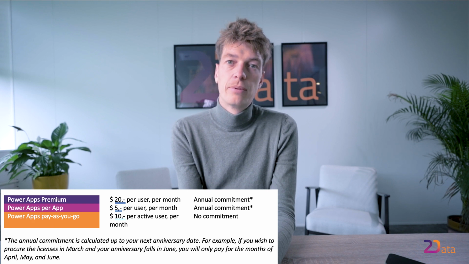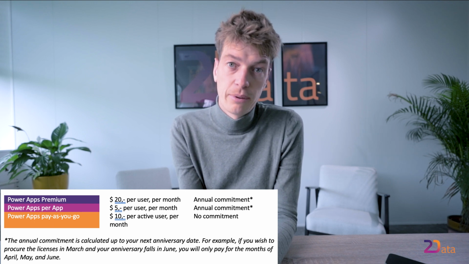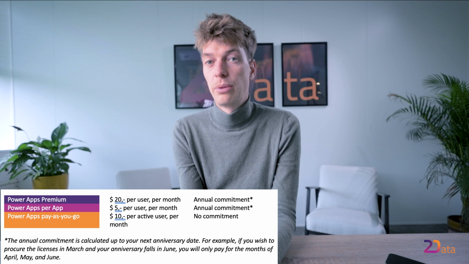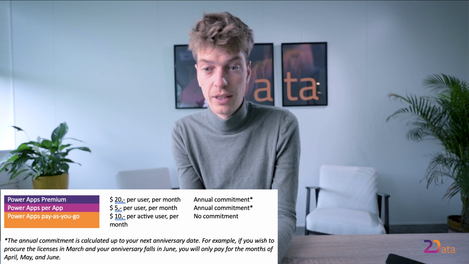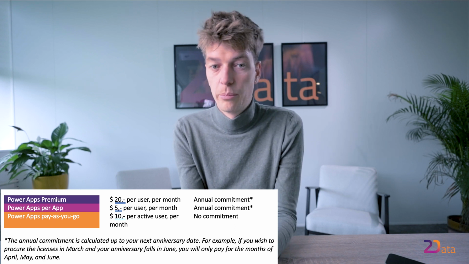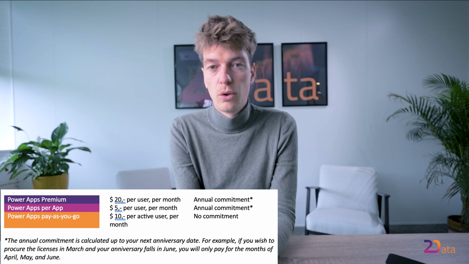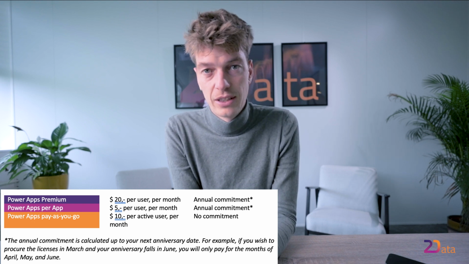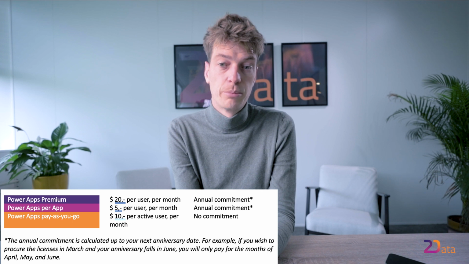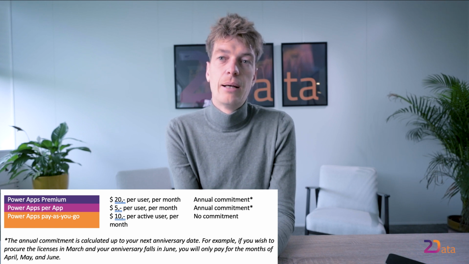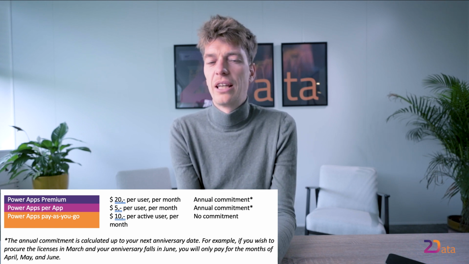For Power Apps the per app license is $5 per user per month per app, because you can use one app or one page. And the pay-as-you-go model comes with a price of $10 per active user per month. So good to understand this, because then you think, okay, the pay-as-you-go model doesn't apply for me, right? Because it's $10, so compared to the premium it's twice the money.